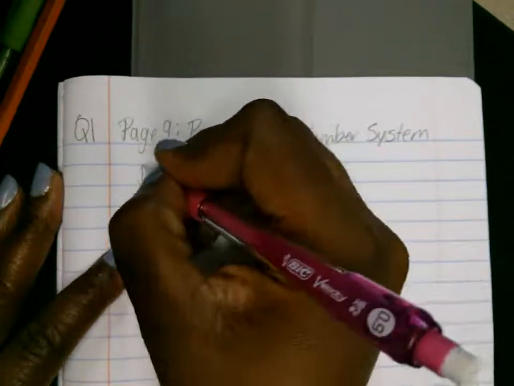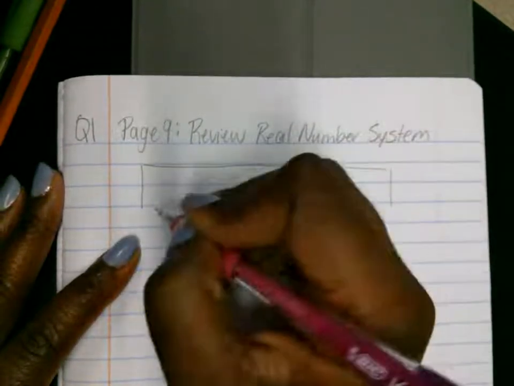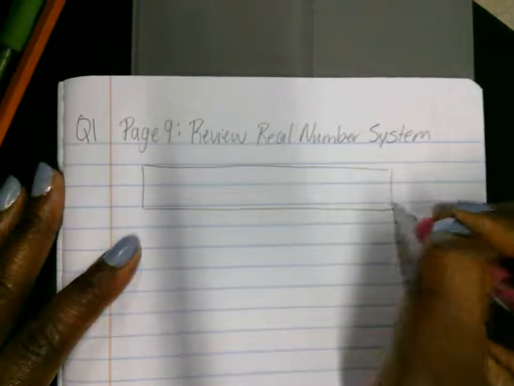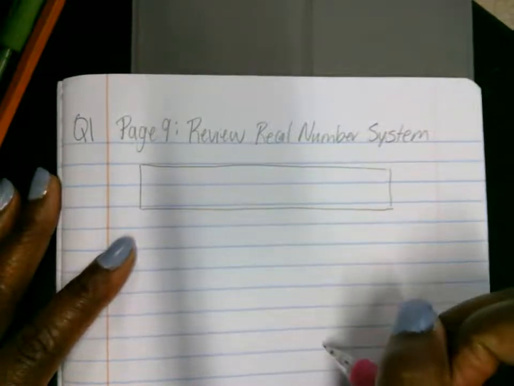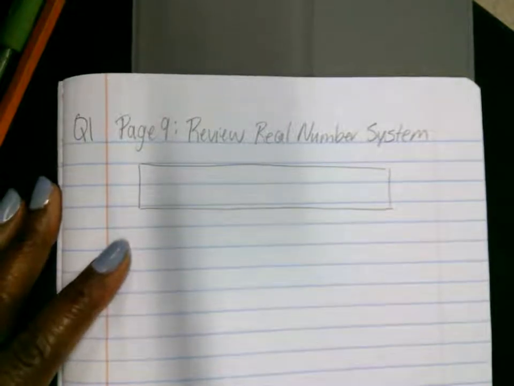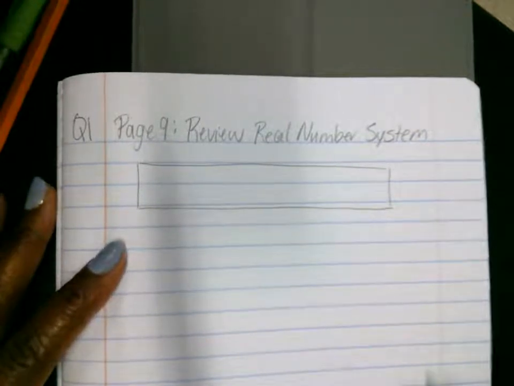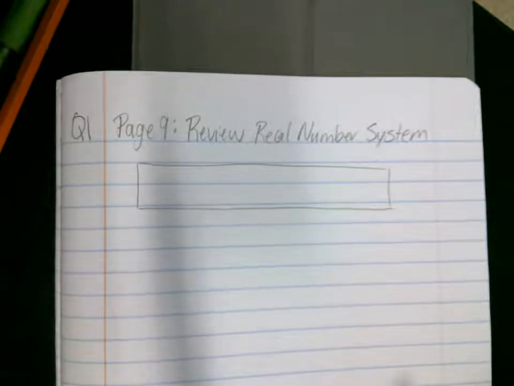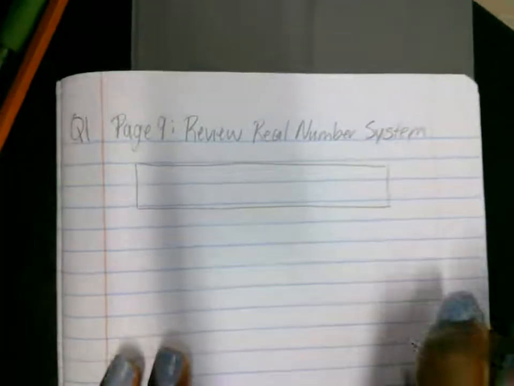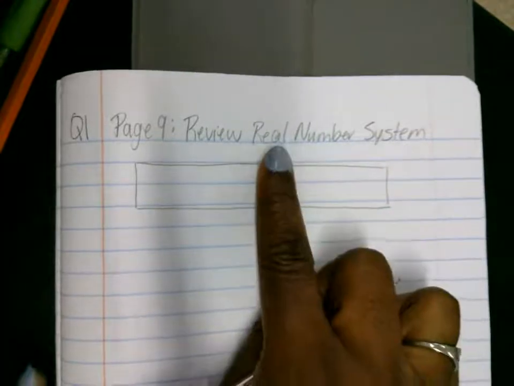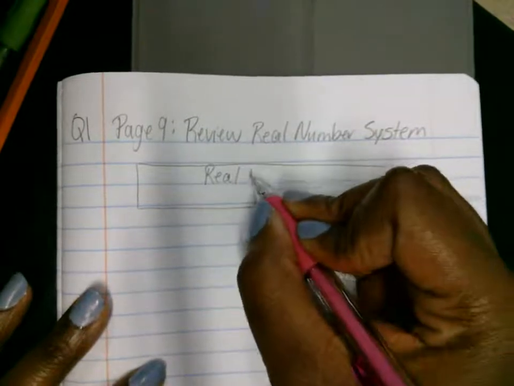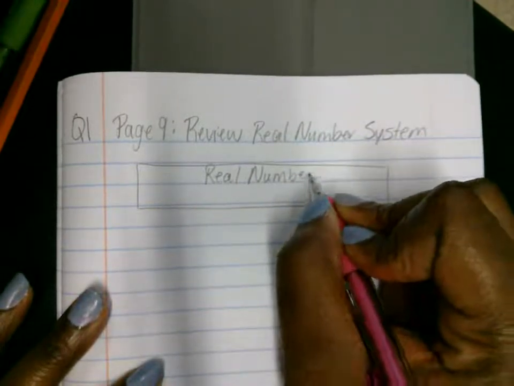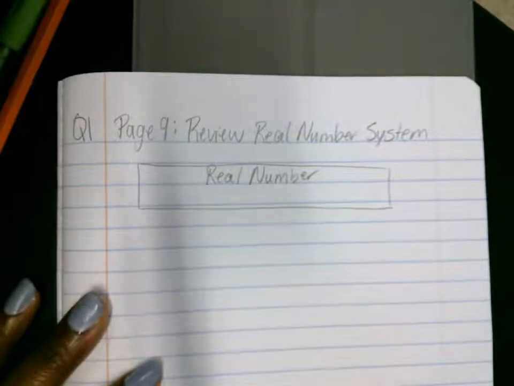All right, let's draw a huge box. What is any and every number? Any and every number you can think of is going to be what kind of number? It's a real number. Any and every number you can think of is a real number. That's any and every number.